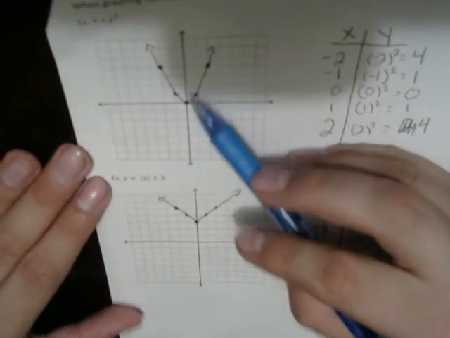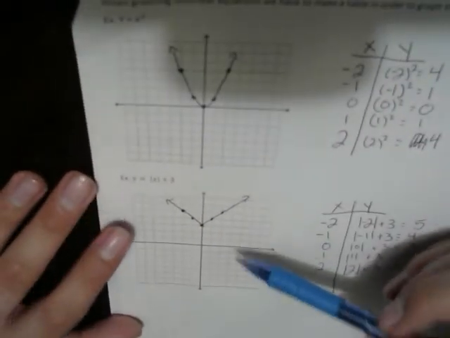This one looks like a U. This one looks like a V. That's normally what a quadratic looks like. That's normally what an absolute value looks like. So, it's the end of the notes.